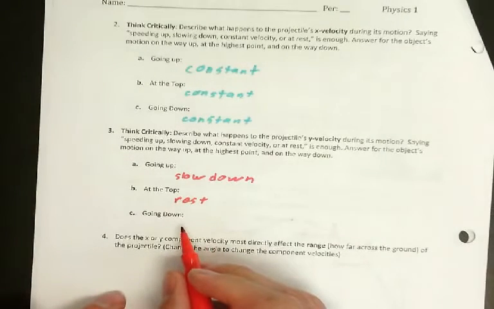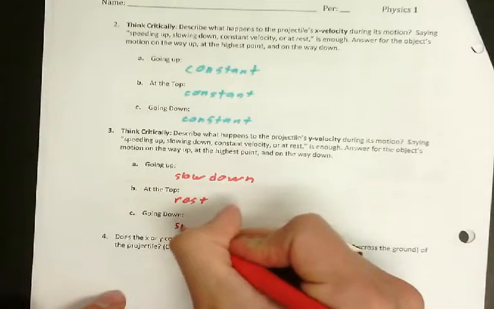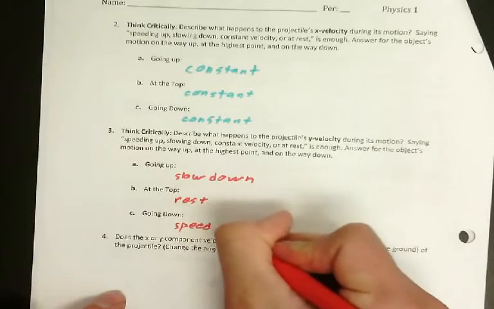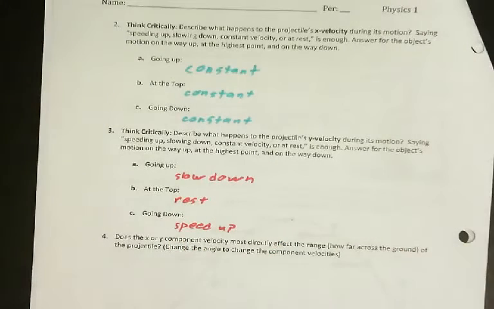And Lisa, what about on the way down? What's happening to it? It's speeding up. Oh my gosh, it's like free fall. So the last unit slowed down on the way up, stopped at the highest point, sped up on the way down. Same thing is happening here.